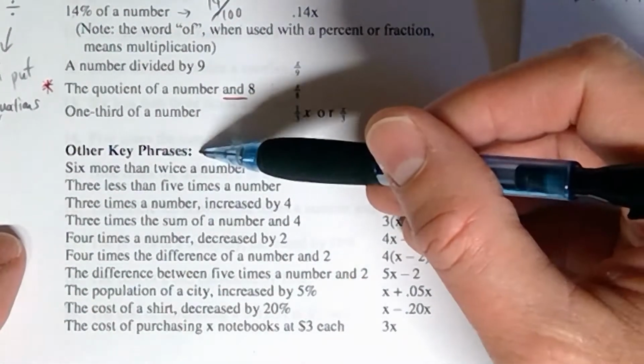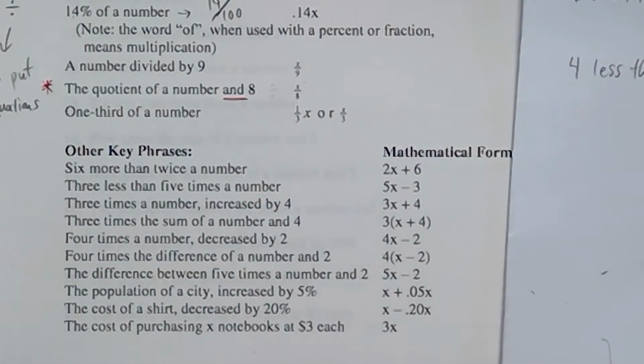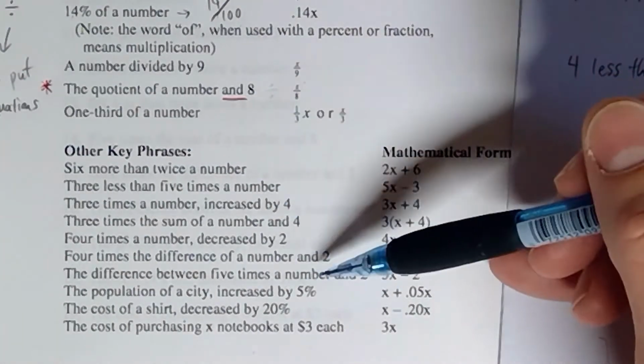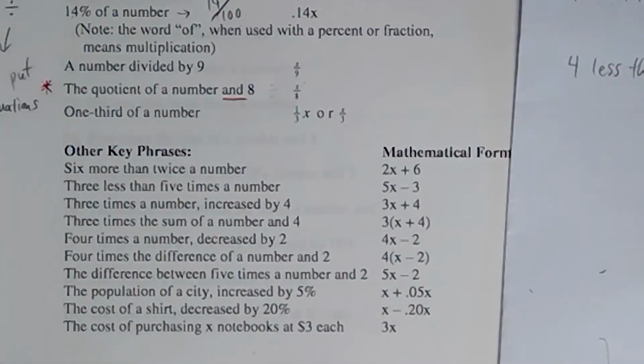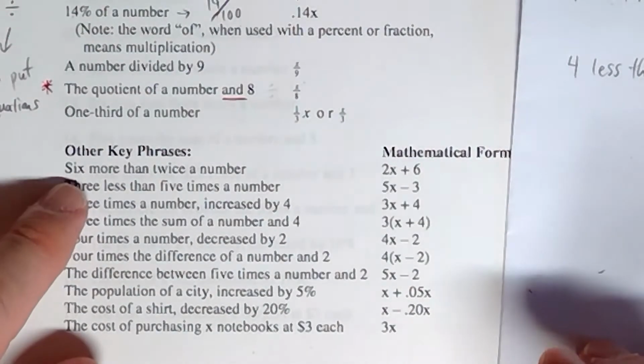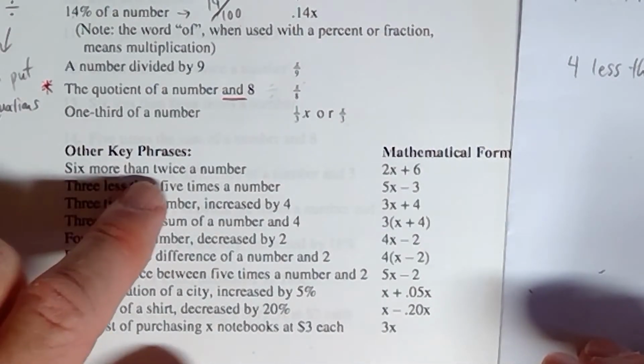What we're going to do down here where it says other key phrases is now we're going to do some combinations, at least for the first few here. We're going to clear up some potential tricky stuff as well. All right, let's look at the first one here. It says 6 more than twice a number.